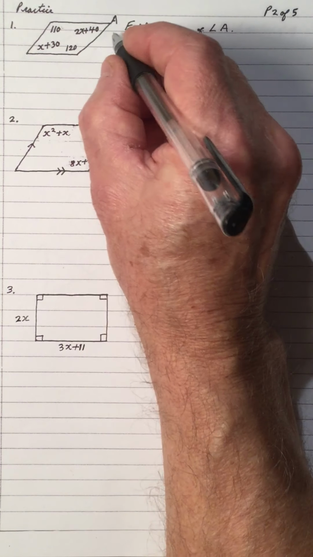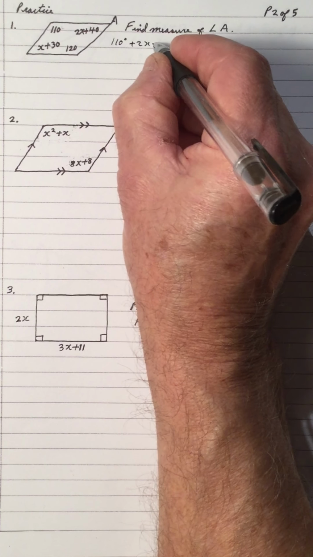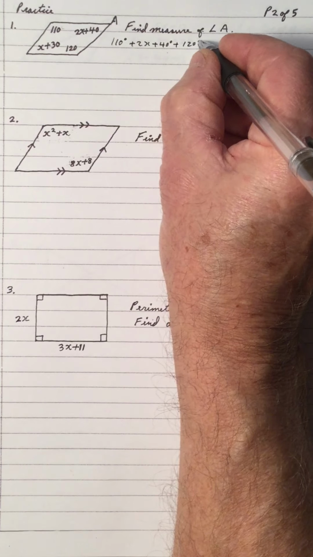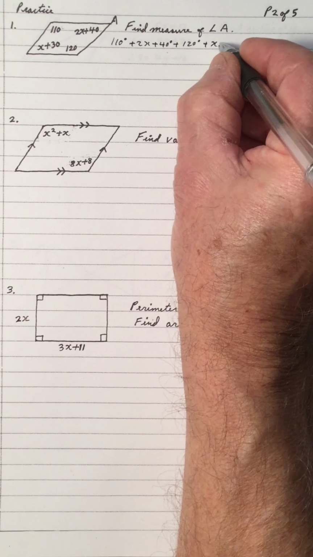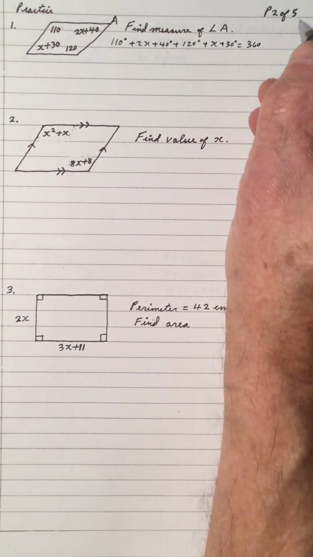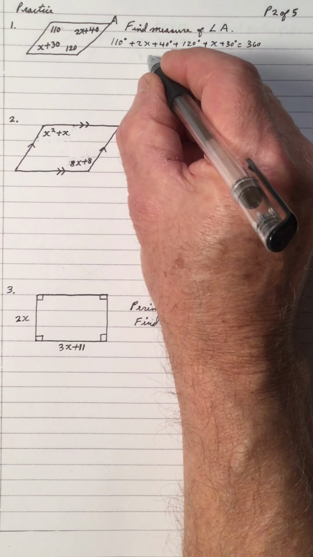So the interior angles of a quadrilateral add up to 360. And we add all them up and we'll get 2x and x is 3x.